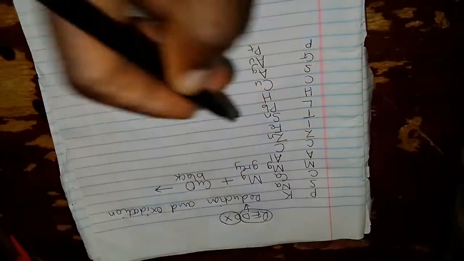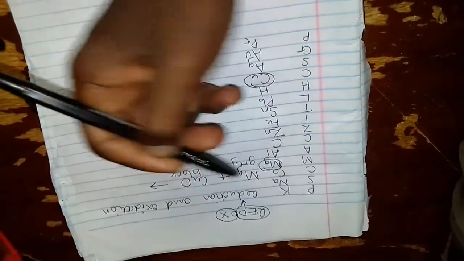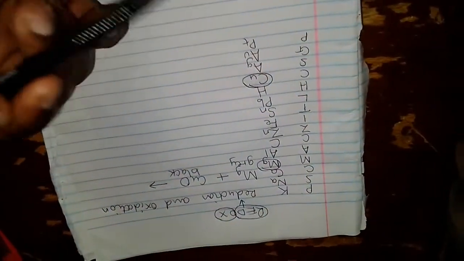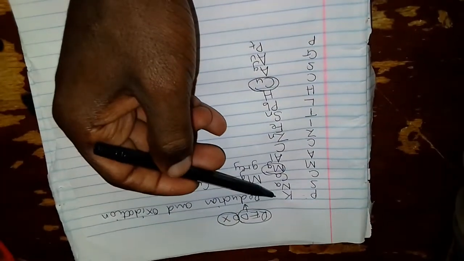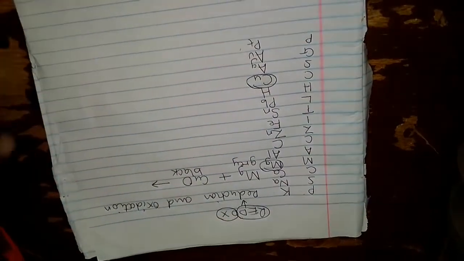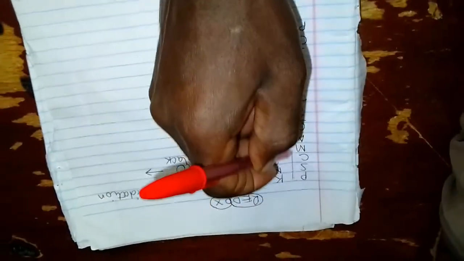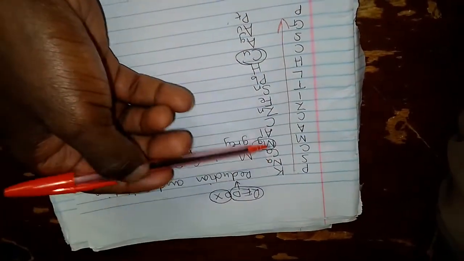Looking at this, you'll realize that copper is below magnesium. To interpret this reactivity series, you should understand that potassium is the most reactive and platinum is the least reactive. As I go down the reactivity series, the rate of reaction decreases.